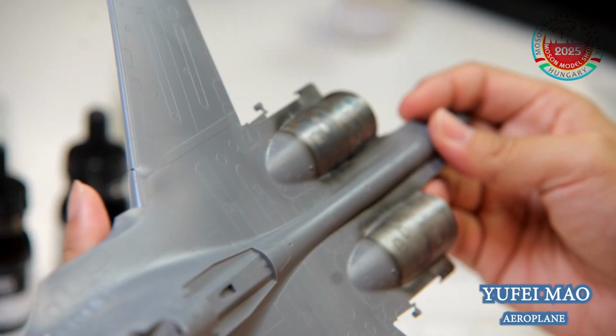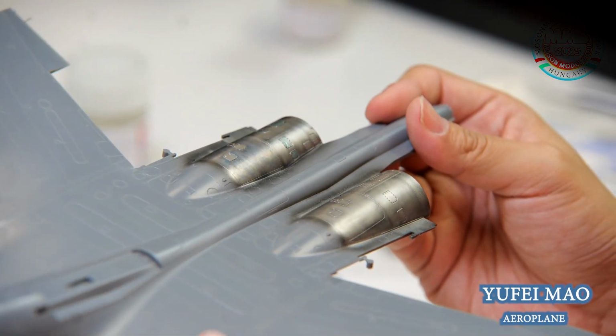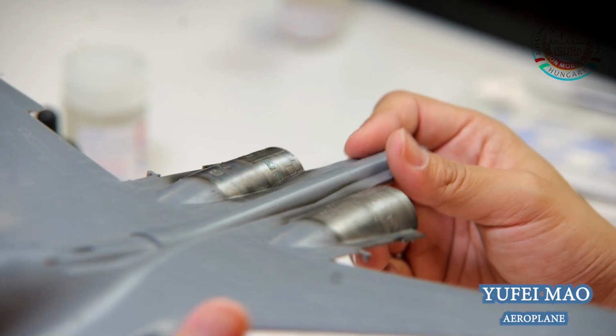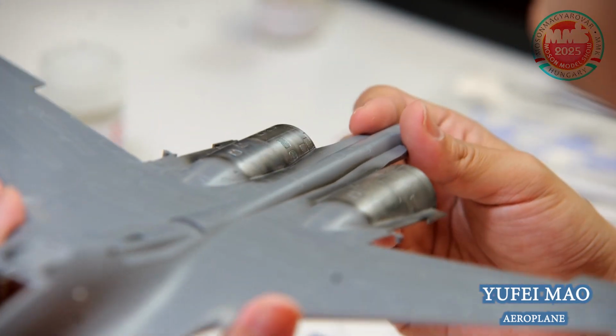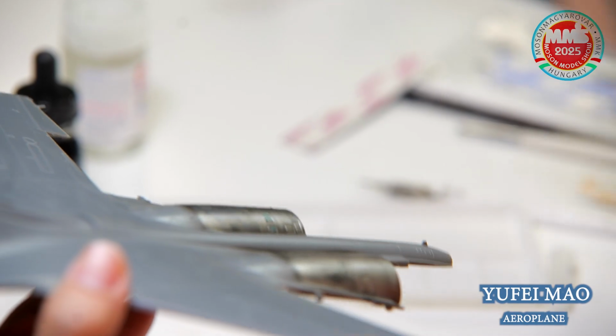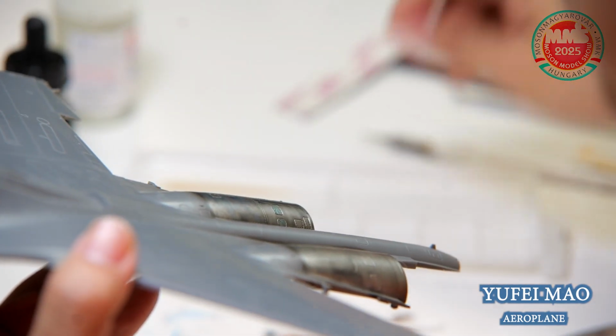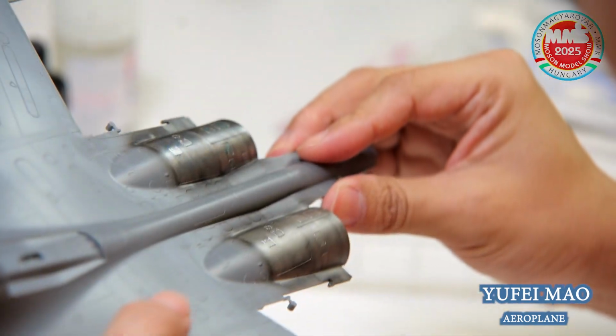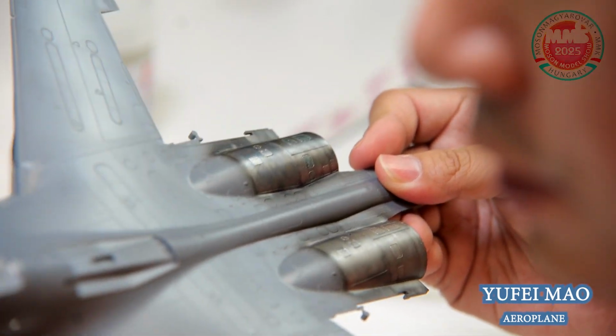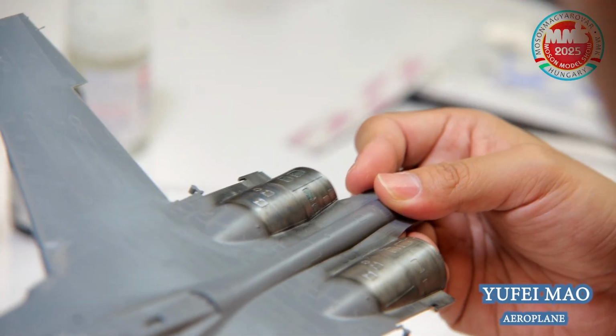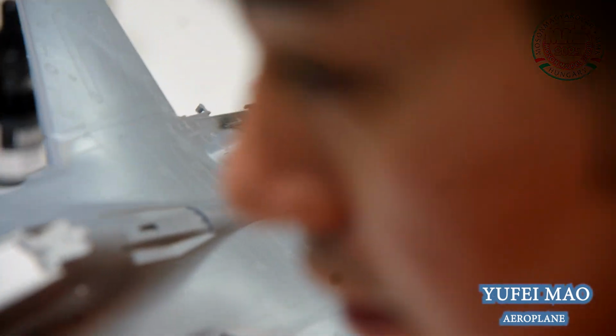Okay, so this is what I have done so far. As I said, this is definitely not the finish line. You can add more sanding and more of this kind of blending on it. And actually, if we are going to do the SU-30, we need to finally add some straps here.